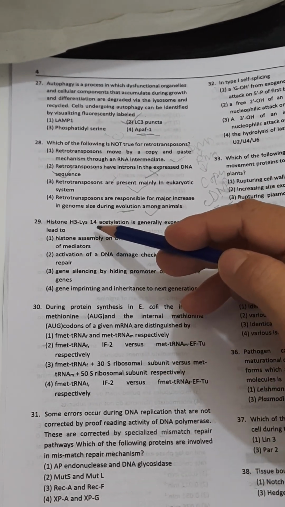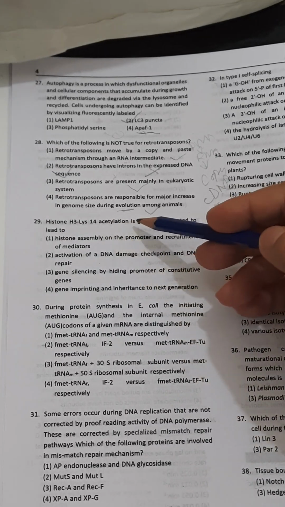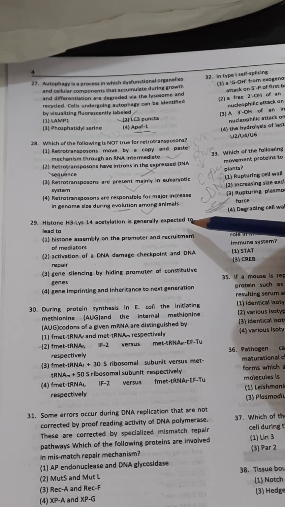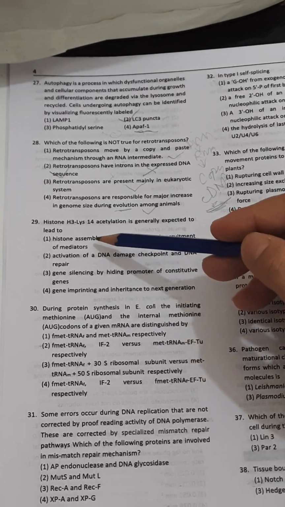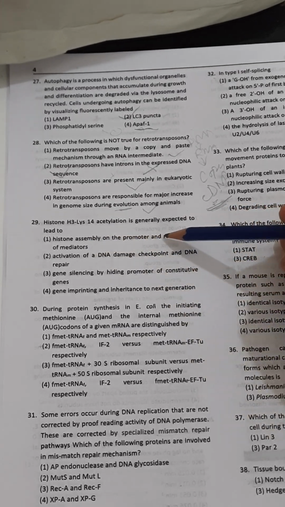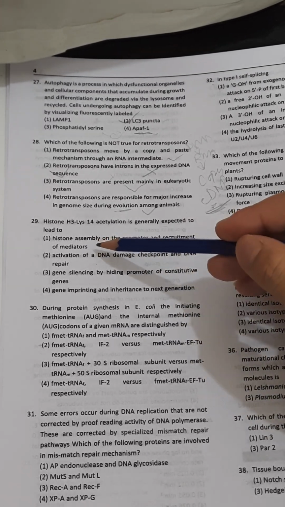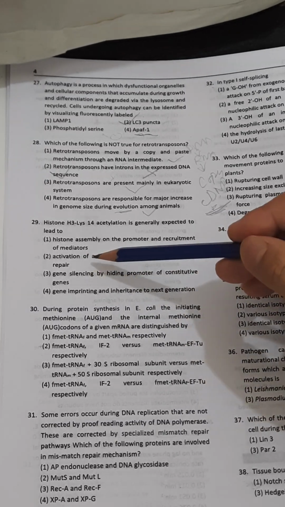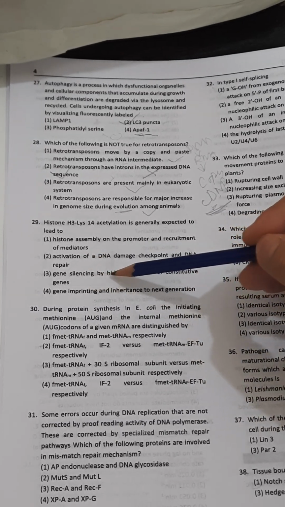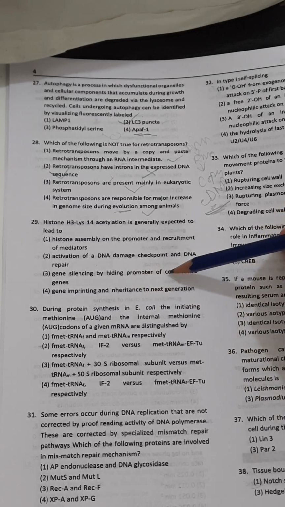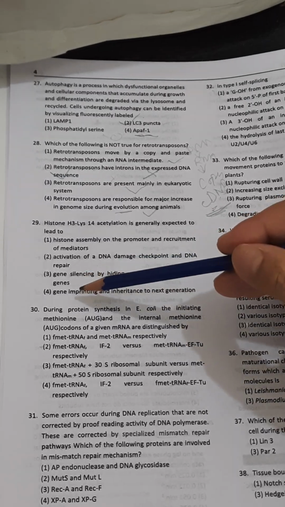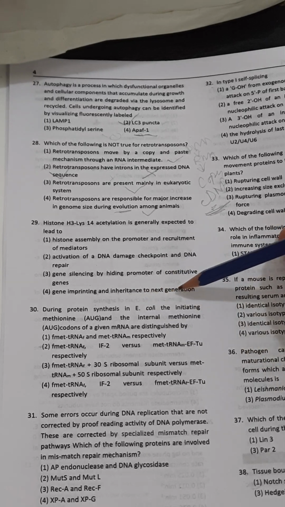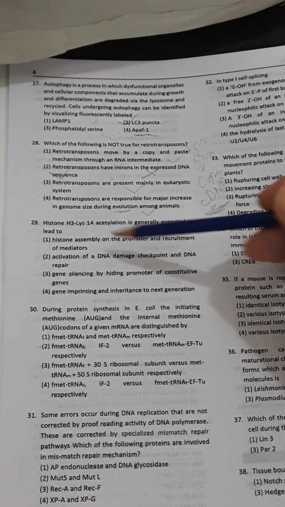Histone 3, lysine 14, acetylation is generally expected to lead to histone assembly on the promoter and recruitment of mediators, activation of a DNA damage checkpoint, and DNA repair. Gene silencing by hiding promoter of constitutive genes, gene imprinting, and inheritance to next generation.